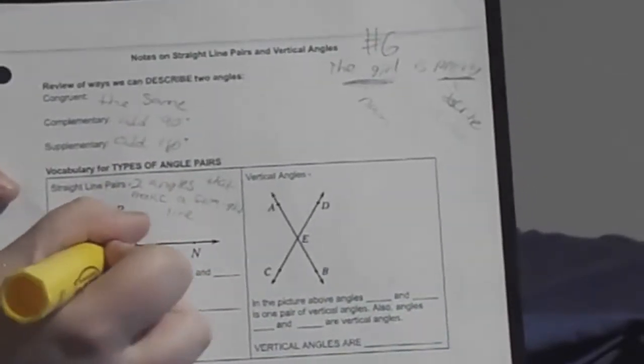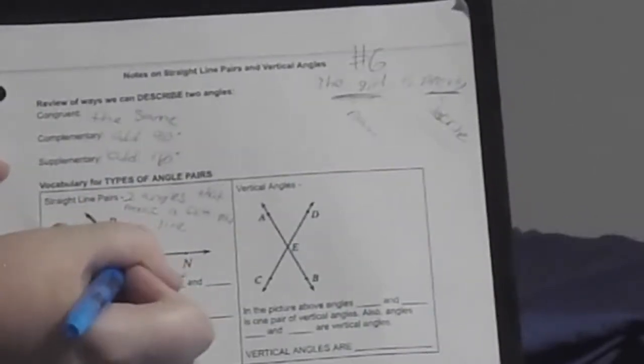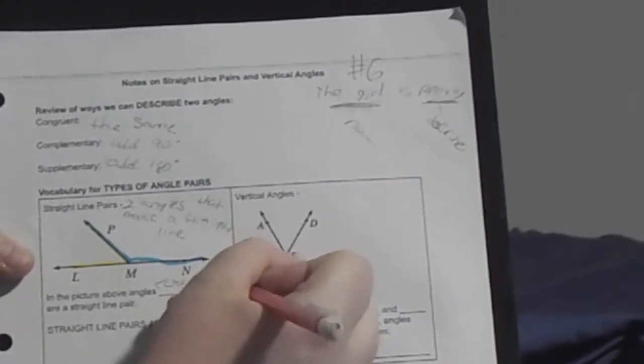Note that in this picture, this angle, LMP, and this angle here, PMN, and when you put the 2 together, they make this straight line. Angle LMP and angle PMN are a straight line pair.